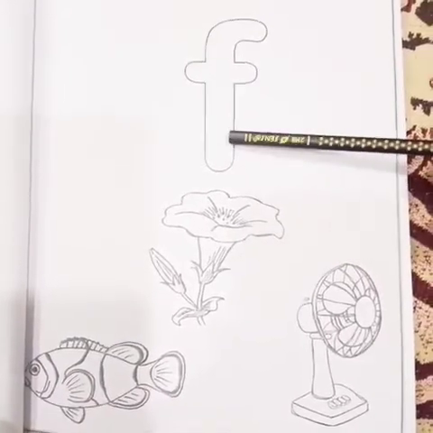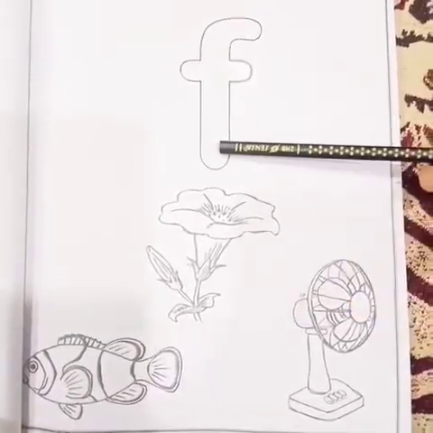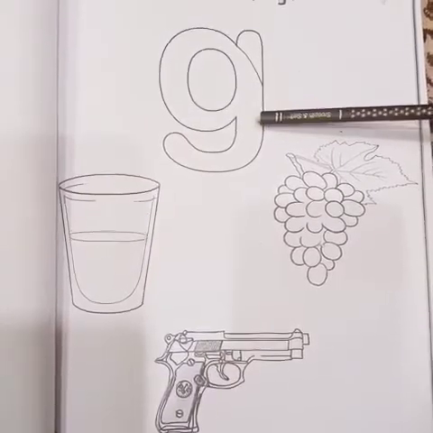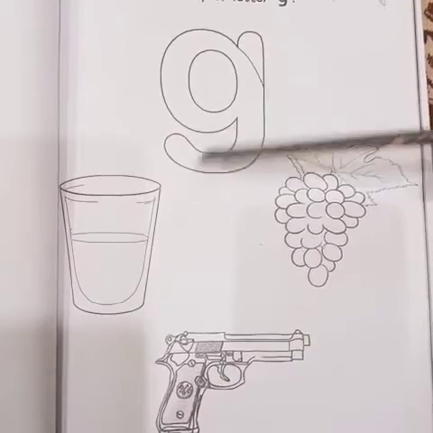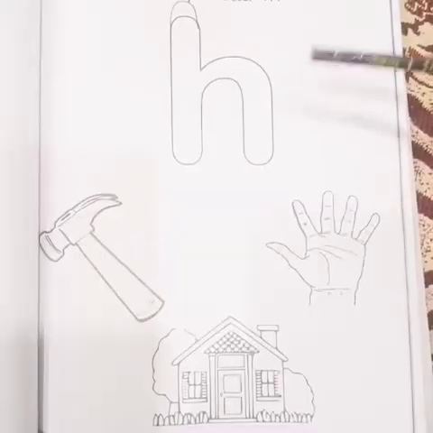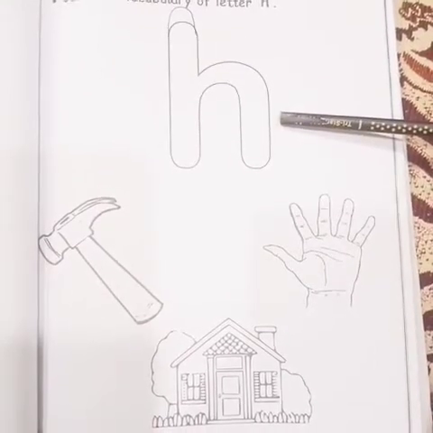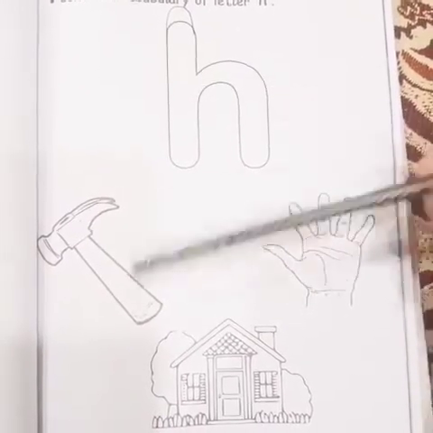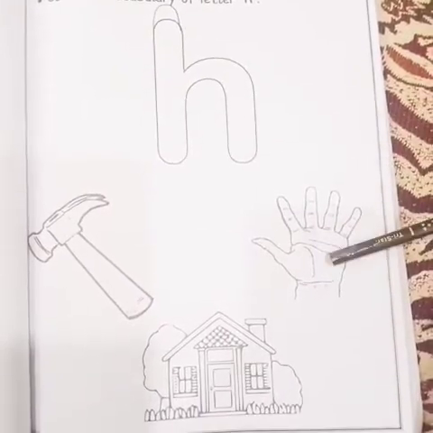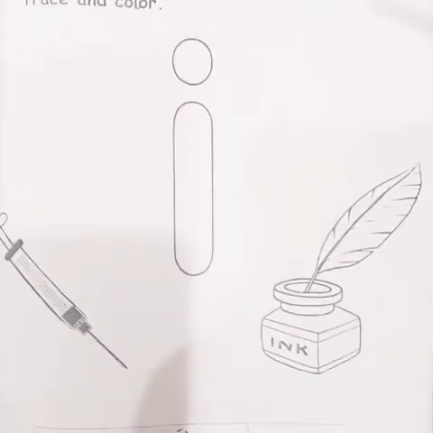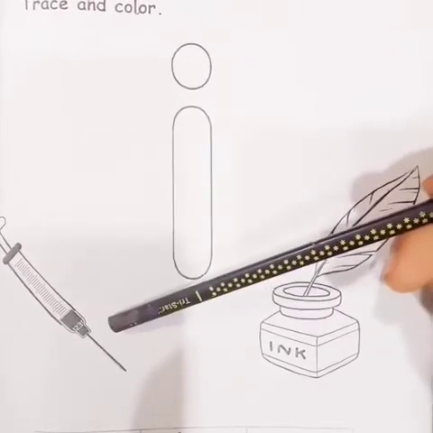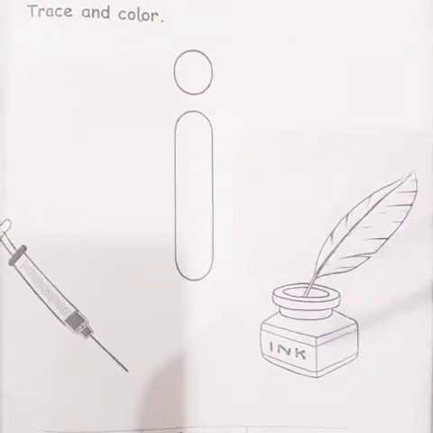F flower, F fish, F fan. G grapes, G glass, G gun. It's letter H. H hammer, H house, H hand. This is letter I. I injection, I ink.